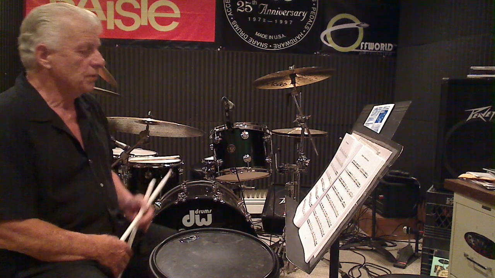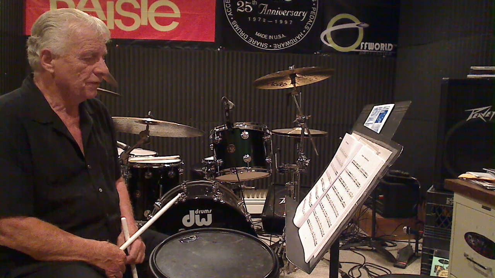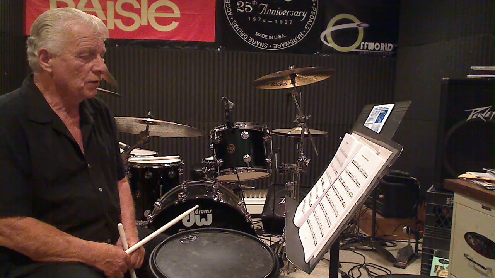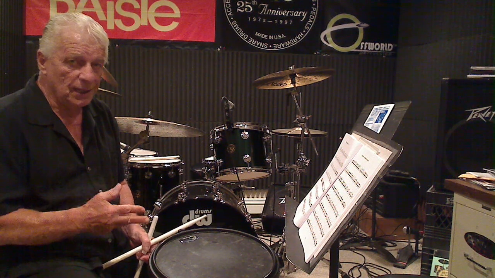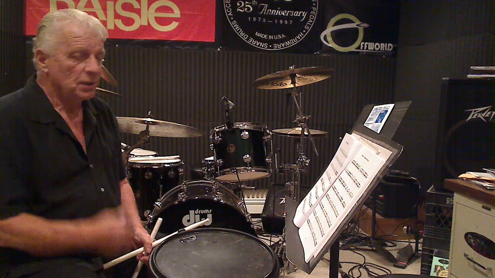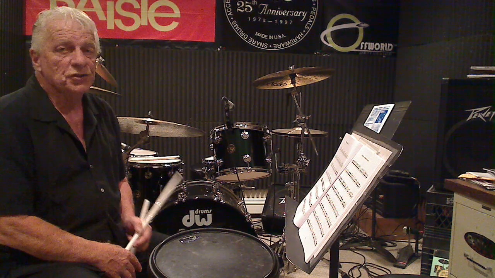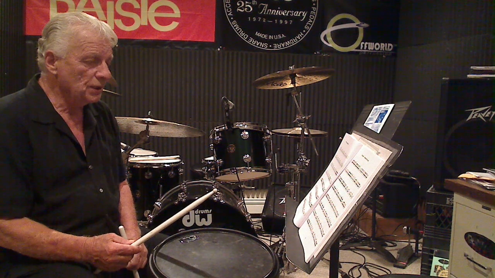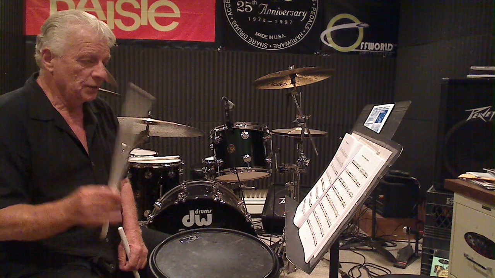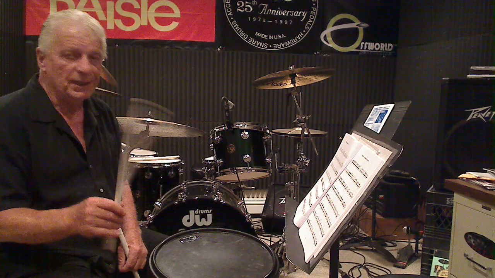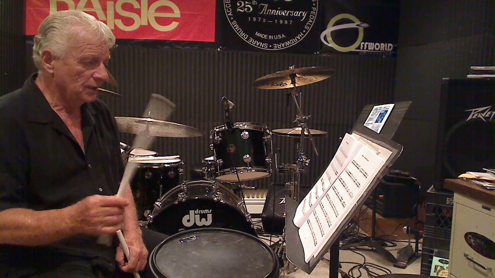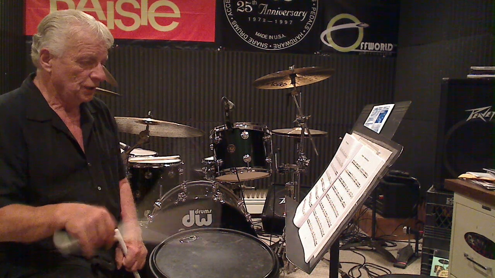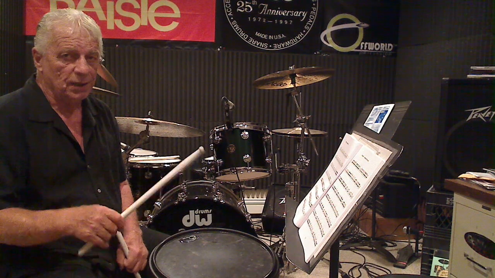Okay. Second measure, line 5. Dotted 8th note equals three 16th notes. That's 1 E and. That takes the value. So we have the second measure. 1 E and the E and 3 E and the 4 E and the. Again, second measure. 1 E and the 2 E and 3 E and the 4 E and the.